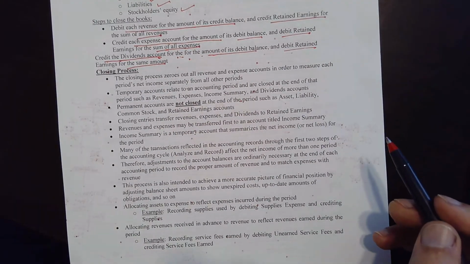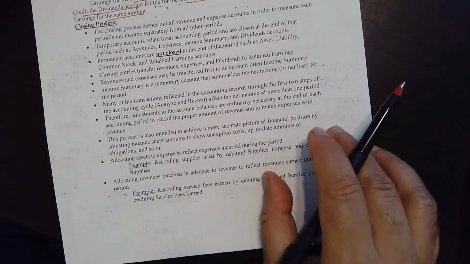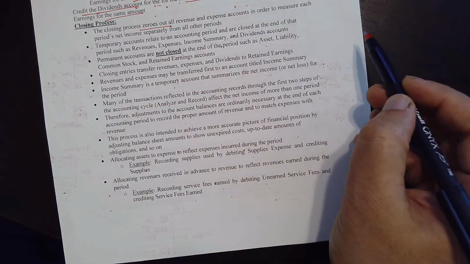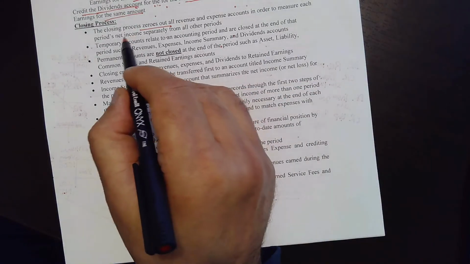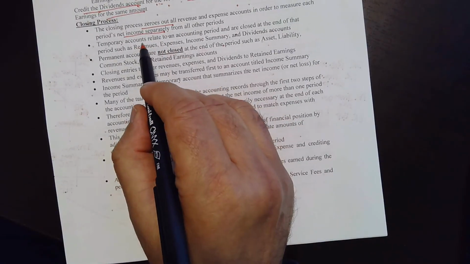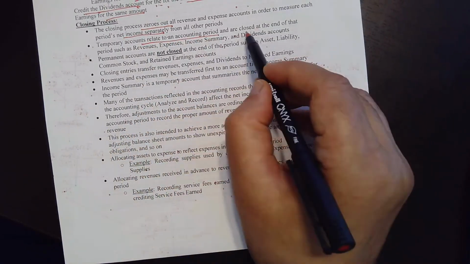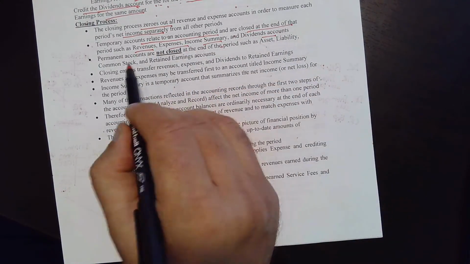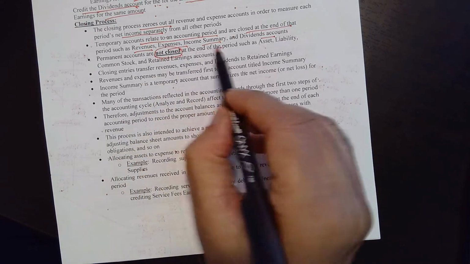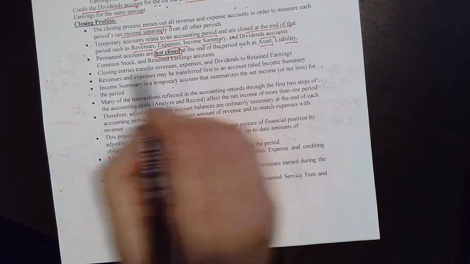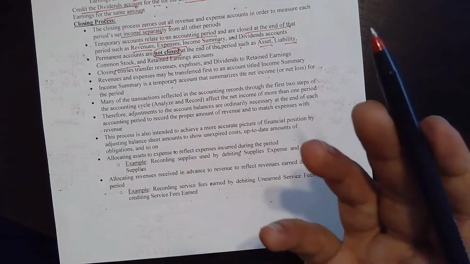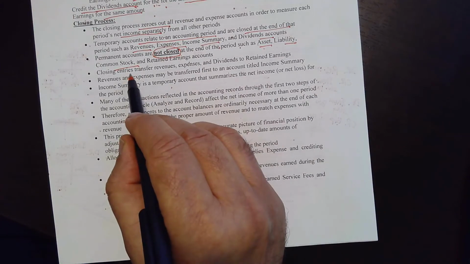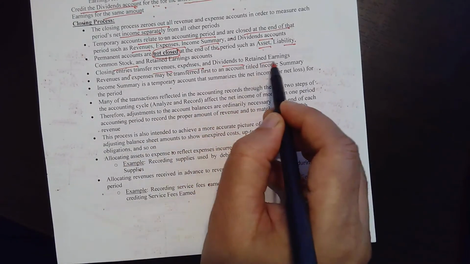As we said earlier, the closing process zeroes out all revenue and expense accounts in order to measure each period's net income separately. Temporary accounts relate to the accounting period and are closed at the end of the period, such as revenue, expense, income summary, and dividend accounts. Permanent accounts are not closed at the end of the period, such as assets, liabilities, and retained earnings. They just become the beginning balance for the next year or next period. Closing entries transfer revenue, expenses, and dividends to retained earnings.